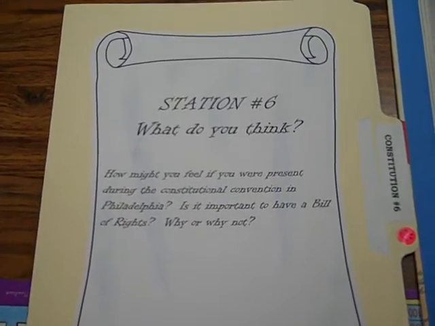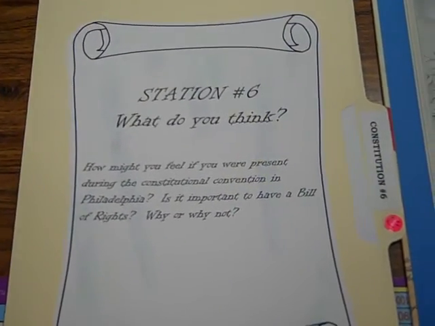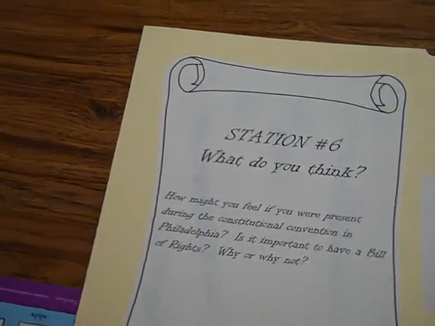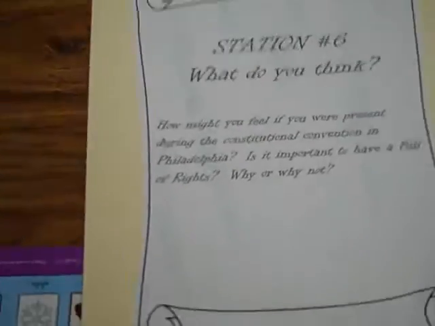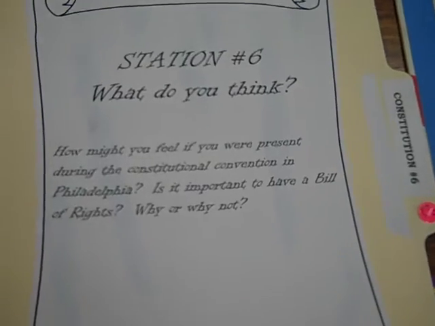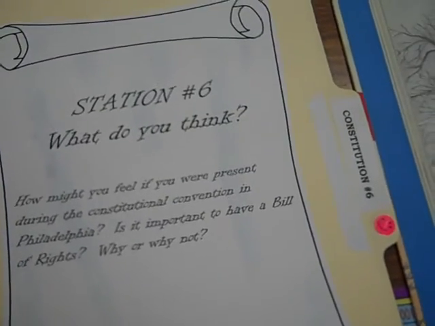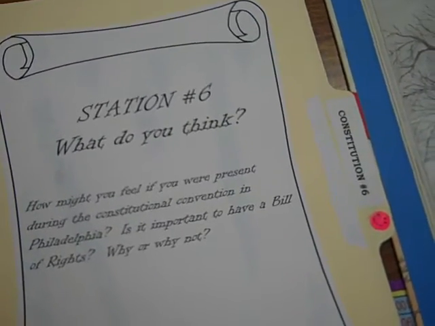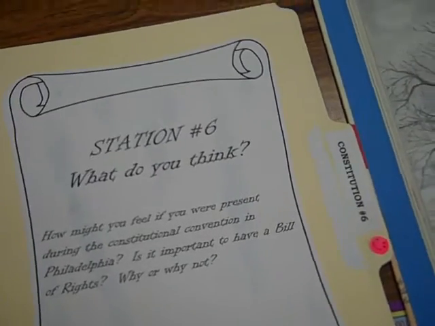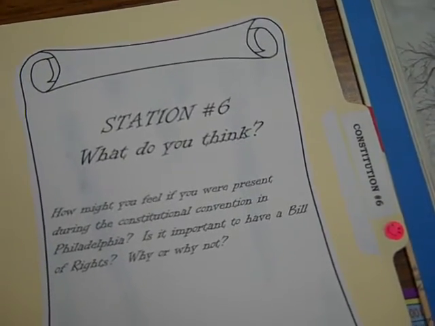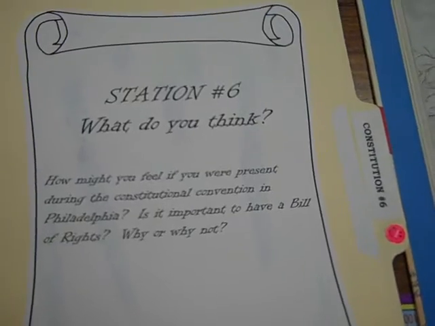And station 6 is what do you think? And the students would take this folder, and they would look at the instructions on the outside, and it says how much you feel if you were present during the Constitutional Convention in Philadelphia. Is it important to have a Bill of Rights? Why or why not?